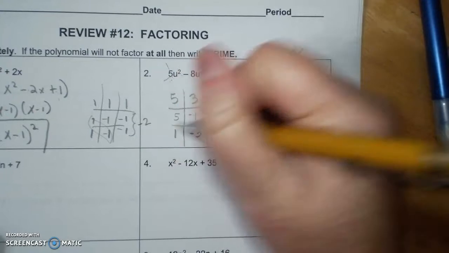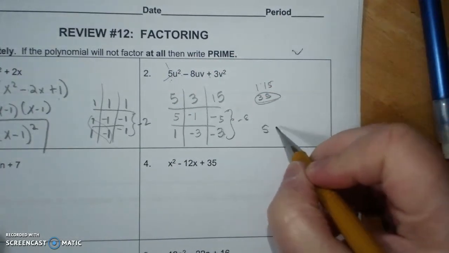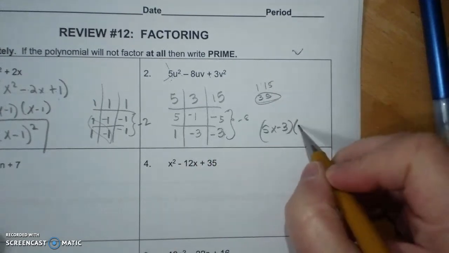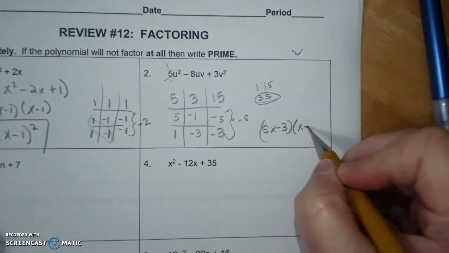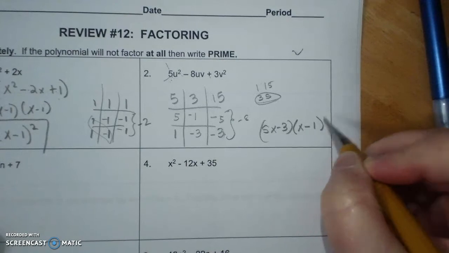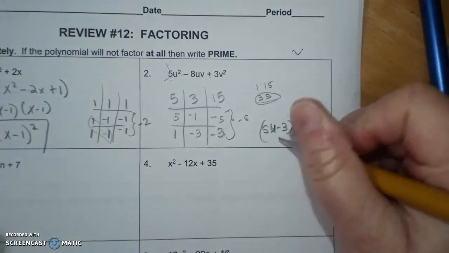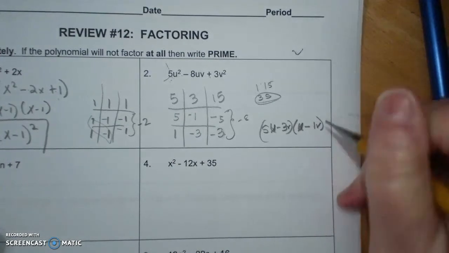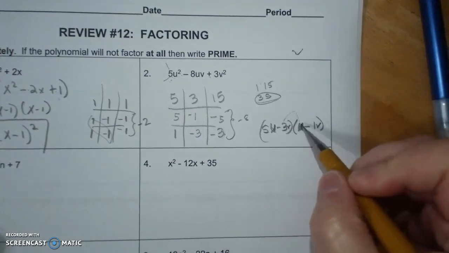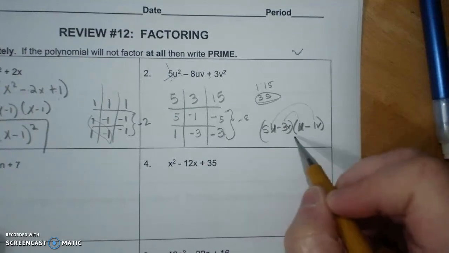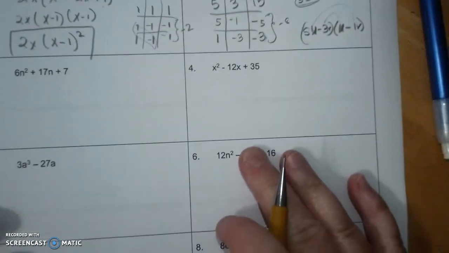And then that would be 1. So it would be 5x minus 3 times x minus 1. And then these are u's and these are v's. And that would be -3v and -5v, which would be -8v, and that works out.